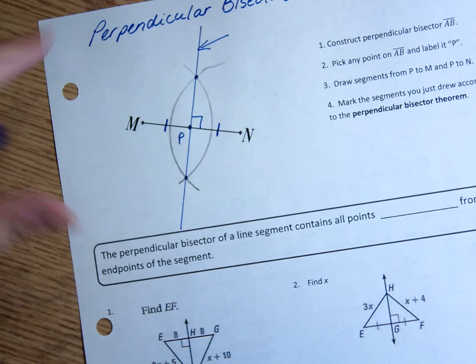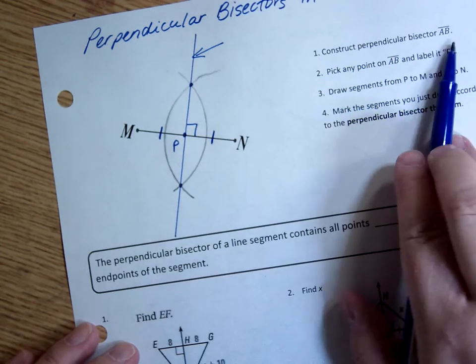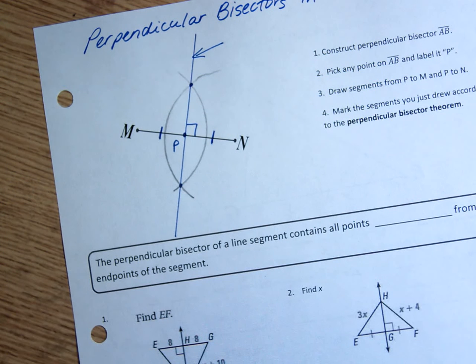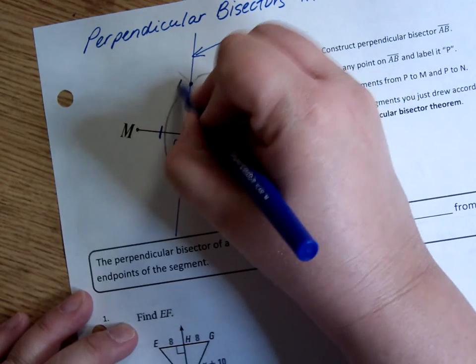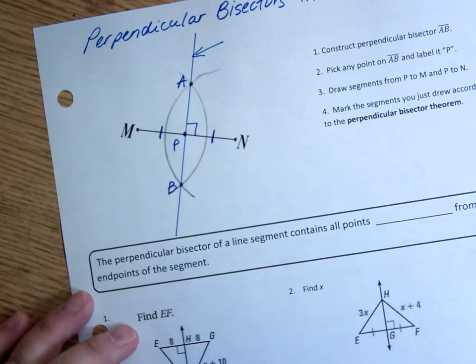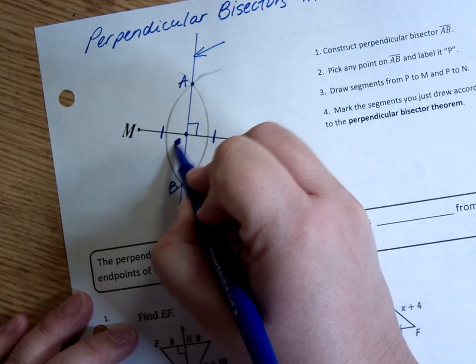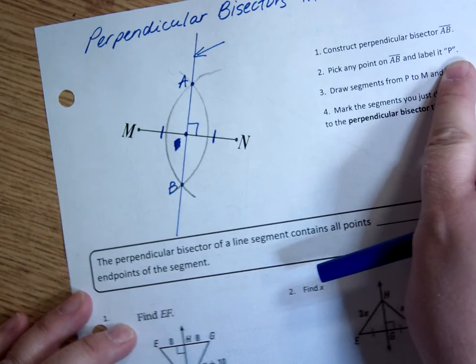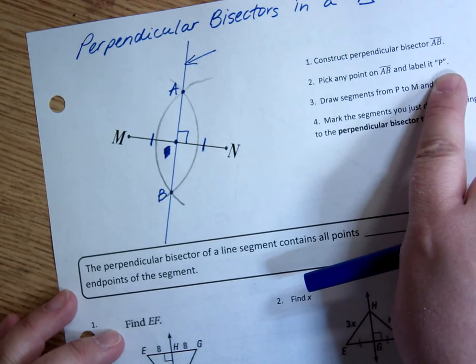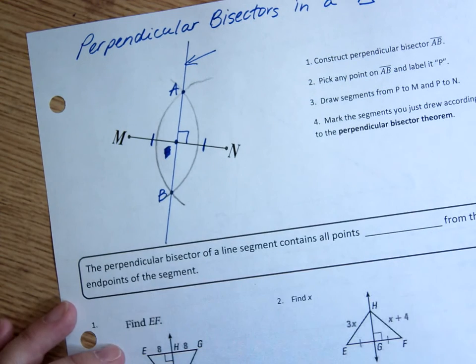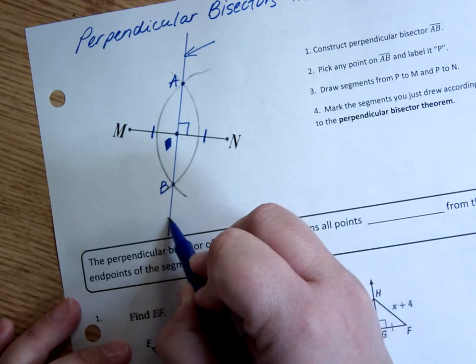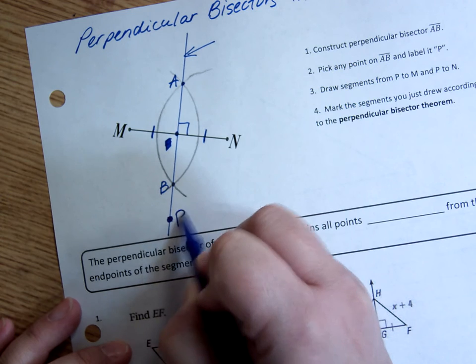All right, now, let me follow these directions over here. It says pick any point on AB and label it P. So I'm going to pick any point on AB. I never did name my perpendicular bisector AB, so let's go ahead and call it A, B. Now I called this P, I'm sorry, I wasn't following the directions. It says to call whatever point I pick P. I don't want that to be the midpoint. So I'm going to pick a different point and call it P. So I'm going to pick this point down here and call it P.